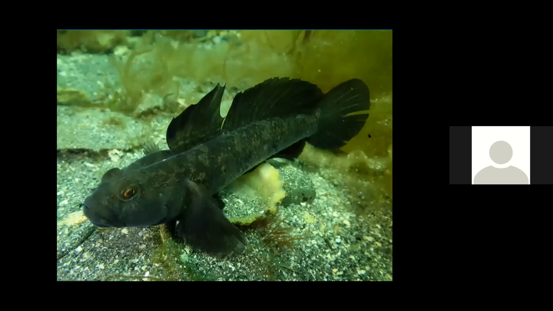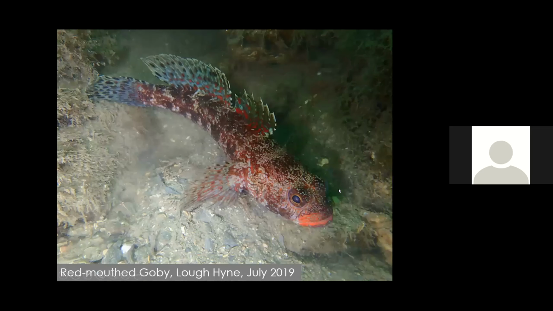This one, I think Tony has photographed it regularly as well, was under one stone near the pier in Newquay for a long time, about 2 years ago now. And this is from Lochine, which is the red-mouthed goby, which is one of the gobies for Ireland that you get a little bit more excited about. A Mediterranean species that's found in the Lochine area.